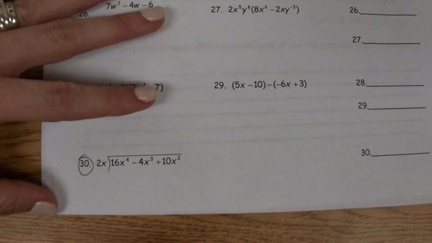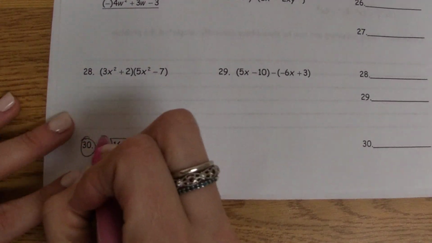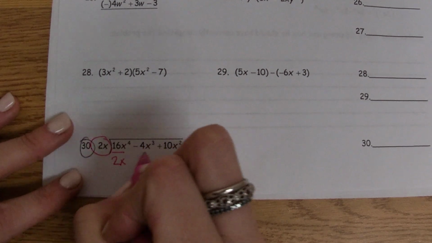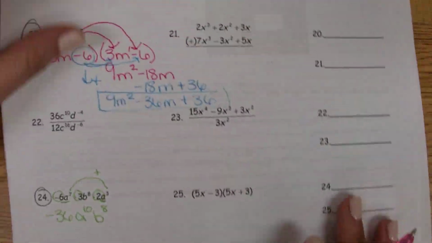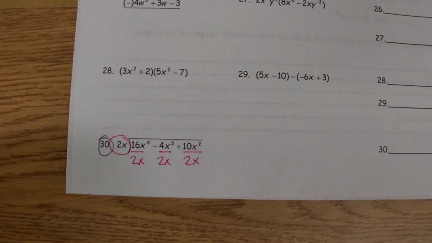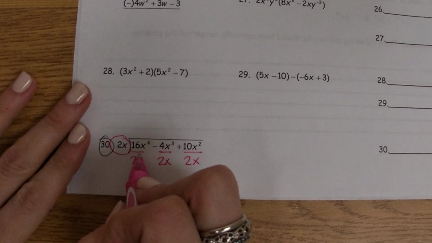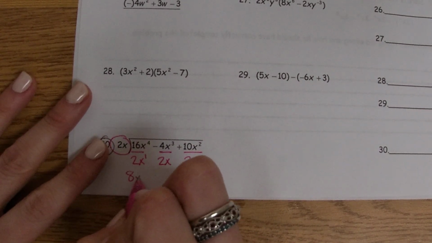Okay, number 30 is division. When we divide with exponents, right, we said this piece right here can get divided with each individual piece. So I would rewrite it so that you're looking at it more like number 23, where it's a fraction. I just already have it split into all 3 places. So 16 divided by 2 gives us 8. 4 minus 1 is 3, right?